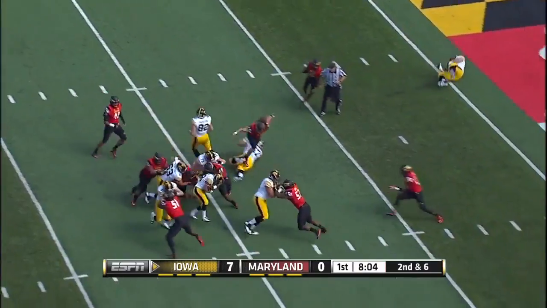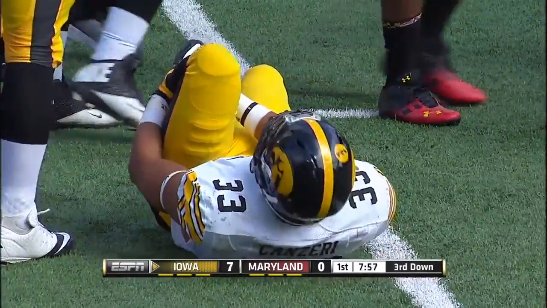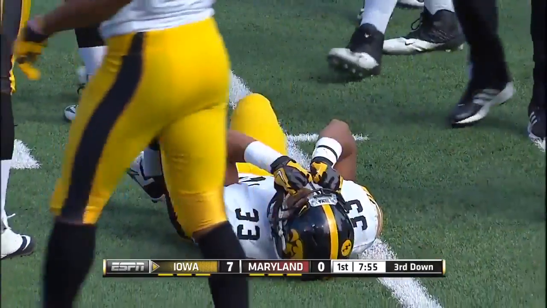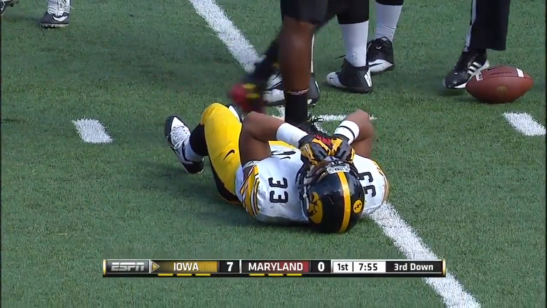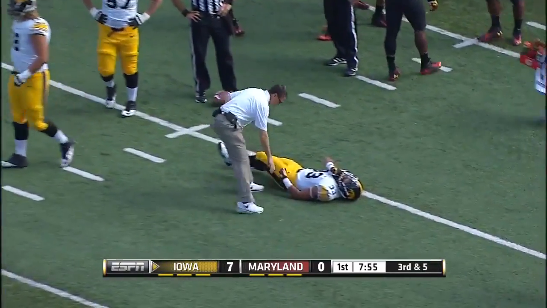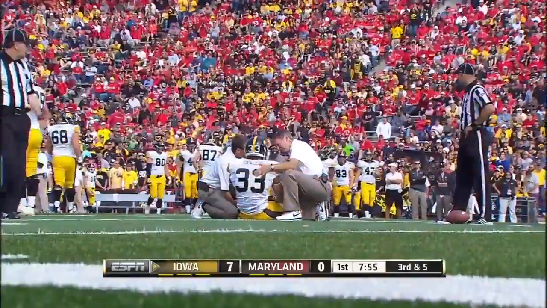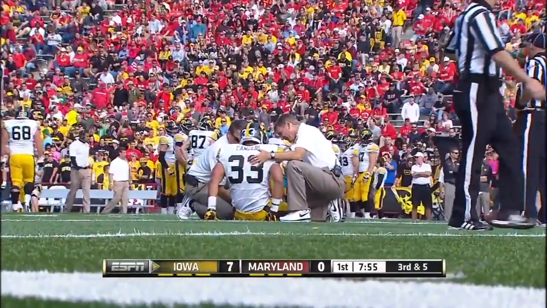Tavon Smith to the near side. They will run it with Canzeri. Darius Kilgo with the tackle, and Canzeri went down the wrong way. Immediately grabbed his leg. Getting some attention from the athletic trainers right now.